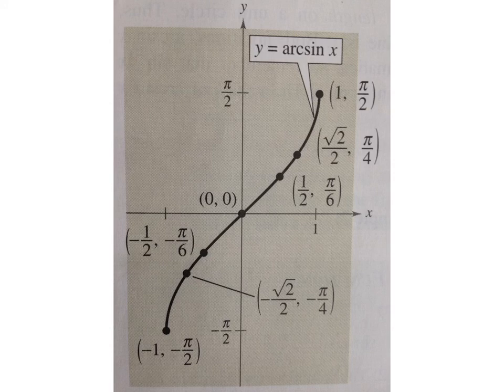Like if we're looking at the arc sine here, and we're up here at pi over 2, if we were talking about the normal sine, this coordinate corresponds to pi over 2, 1. Okay, so all of these are the same coordinates, except now they're flip-flopped. The x's and the y's have changed.